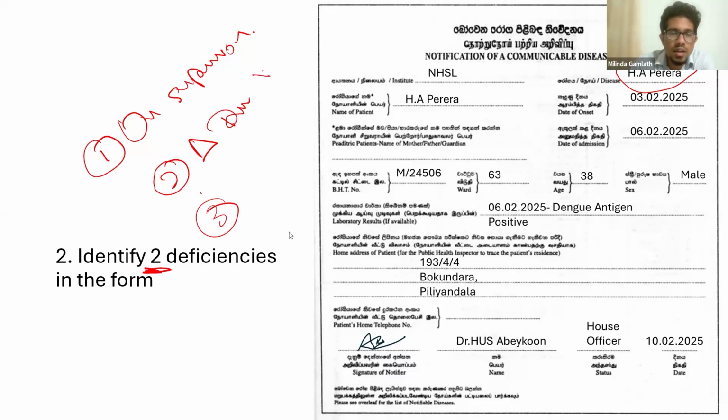The next one is a little bit subjective, but ideally what we recommend now is you have to have the telephone number, right? There's no circular as such, but there is an unwritten sort of thing. It's very difficult to trace people with the address alone. So you are supposed to put the phone number here as well.